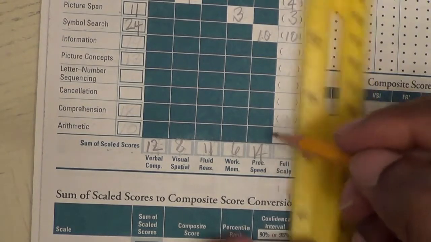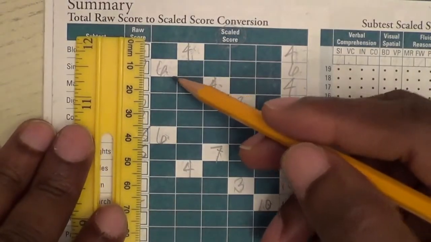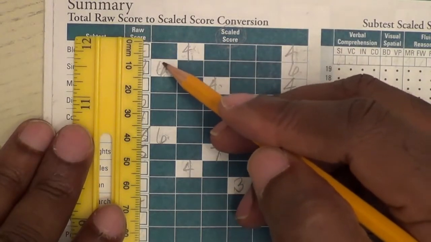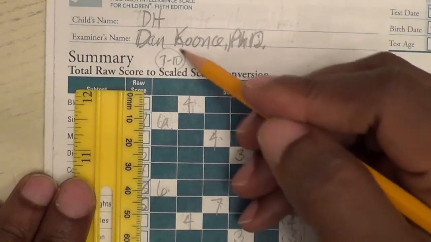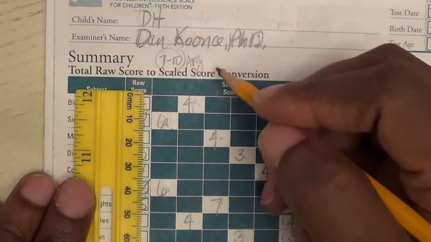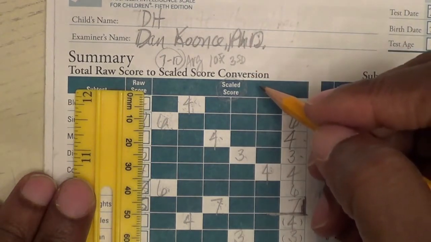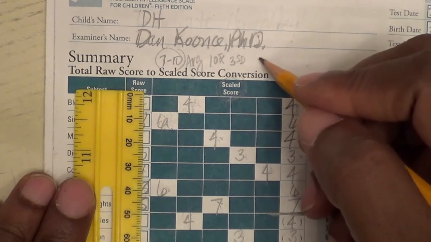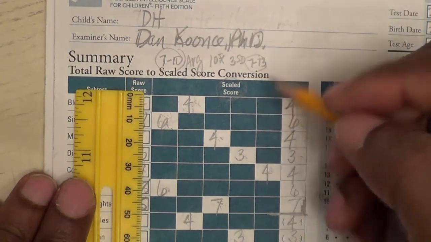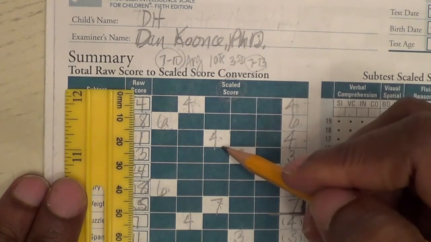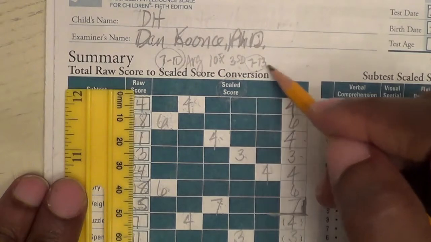All right, let's make a quick distinction here as we're working through this. In the Sattler book, when it talks about scaled scores, we usually talk about scores between 7 and 10 as average. So 10 is the mean, with a standard deviation of 3. That would mean between 7 and 13 represents average performance according to scaled score points. Or 7 to 13, sorry, 7 to 13.